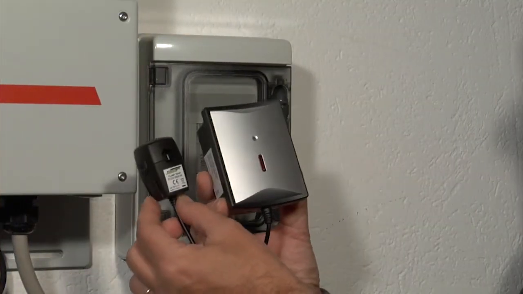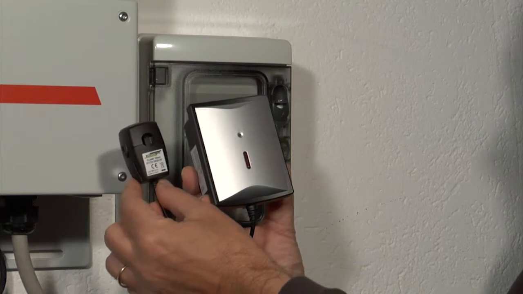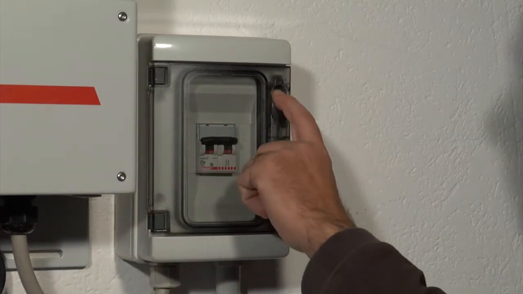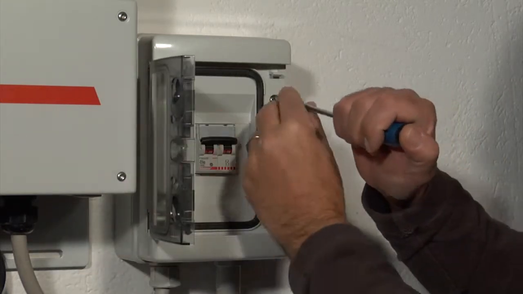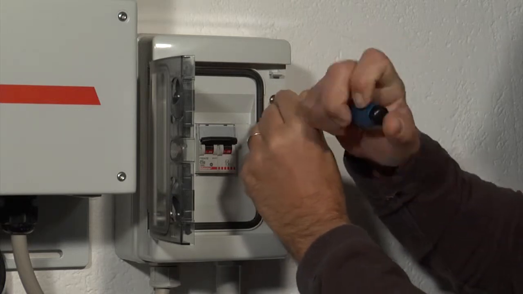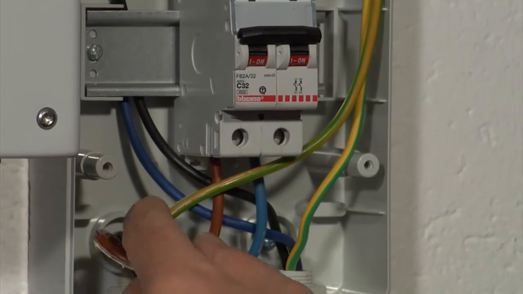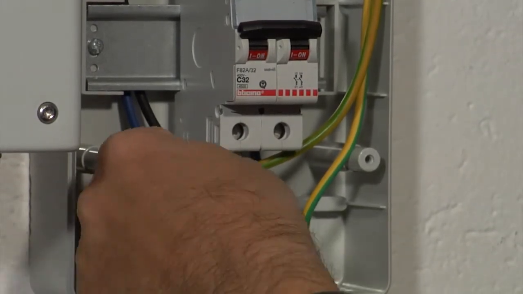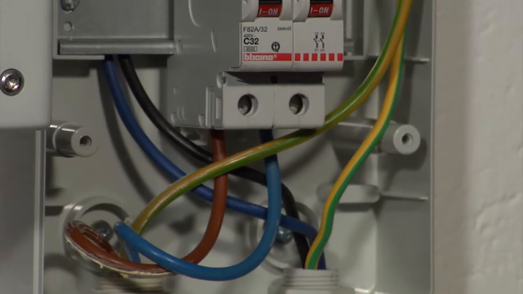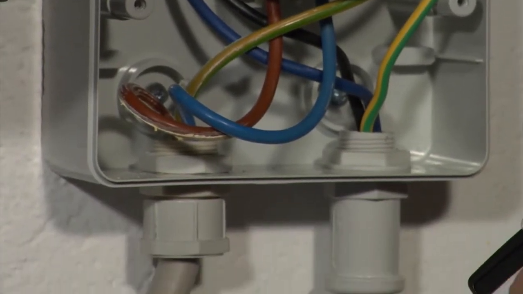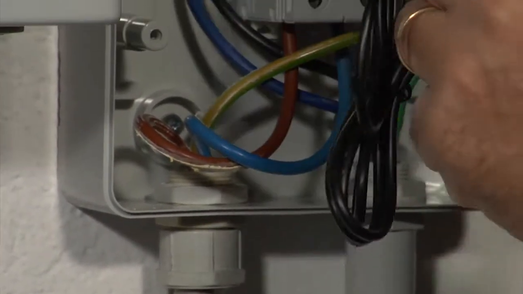Now we'll show how to connect the production transmitter to the inverter outlet. Open the distribution board enclosure, having first disconnected the power supply from both the mains and from the inverter. Locate the live phase coming from the inverter. Fix the transmitter in a convenient position.